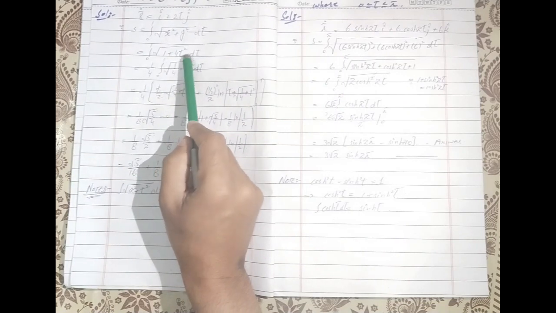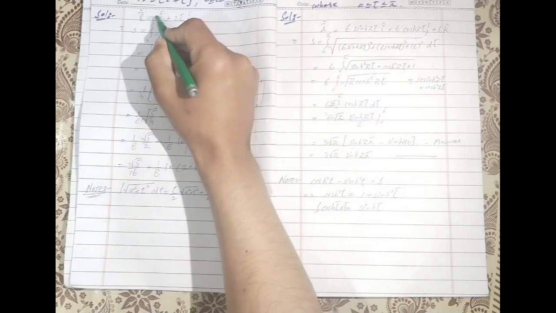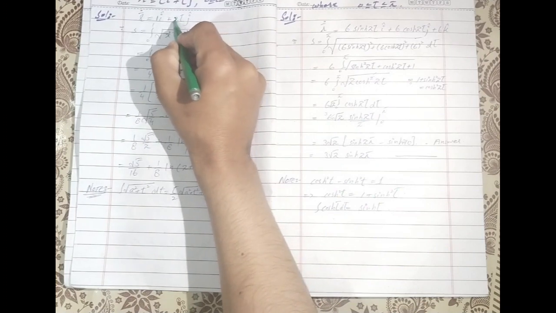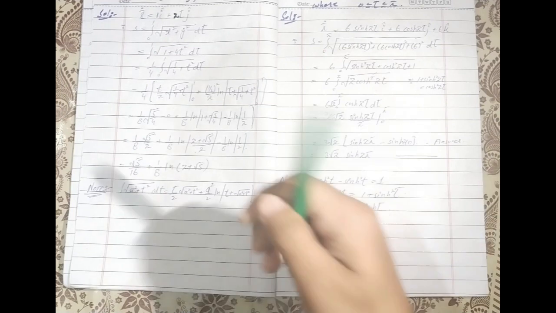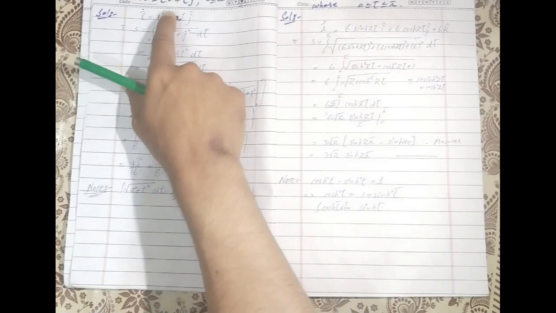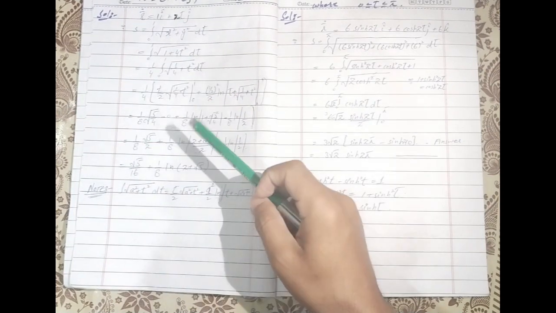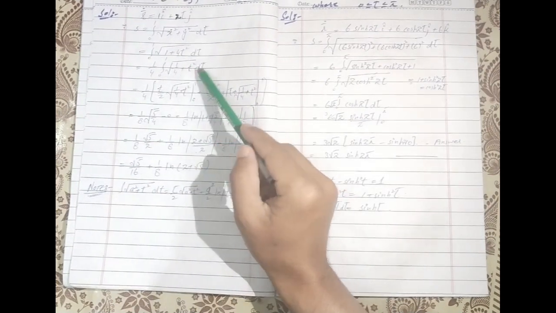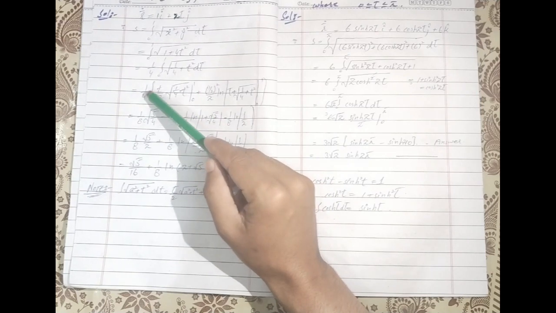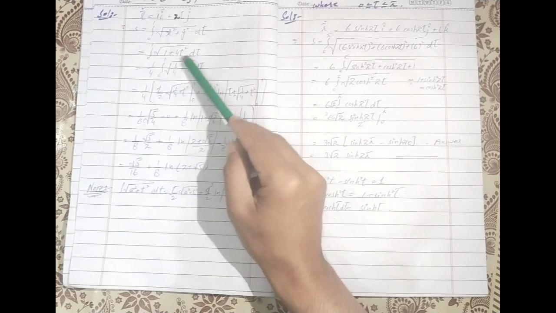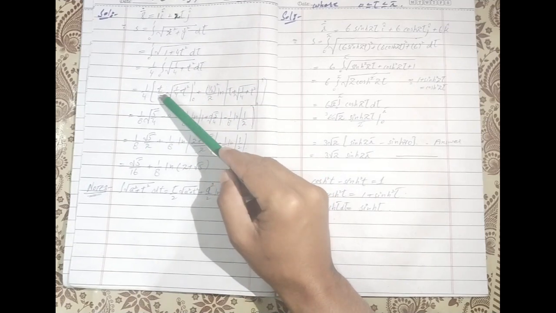We just put in the values from this, because the coefficient of x is 1 and this is 2. So 1 squared is equal to 1 and 2 squared is equal to 4t squared. After taking common factors, 1 over 4 becomes a common term, and the integration of this whole function is t by 2.